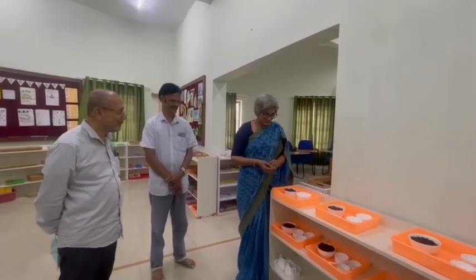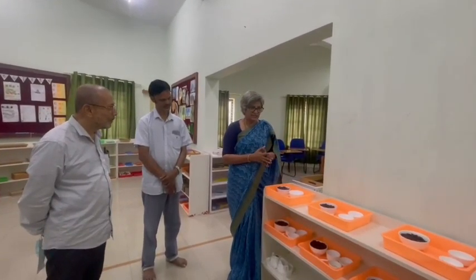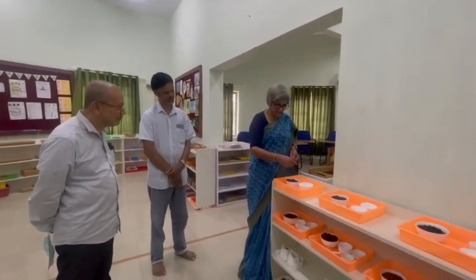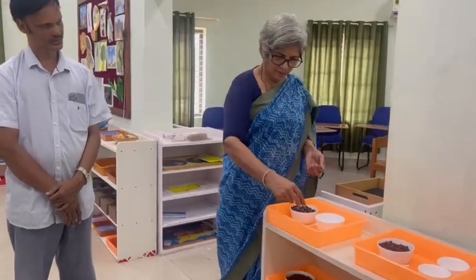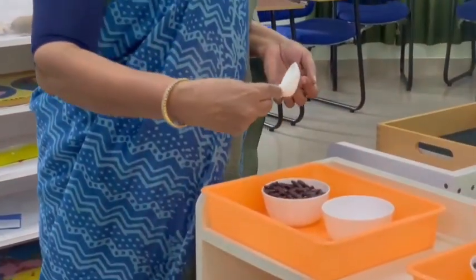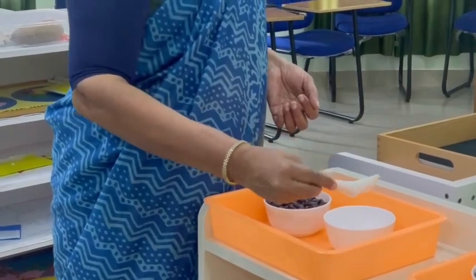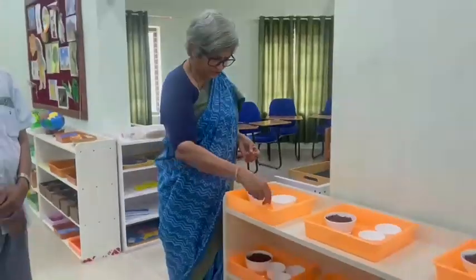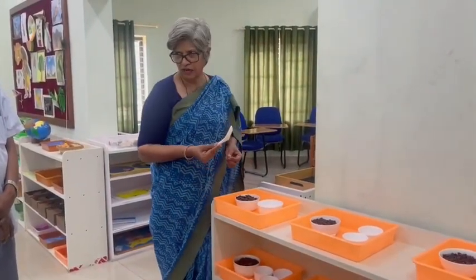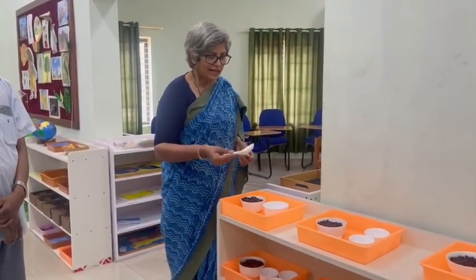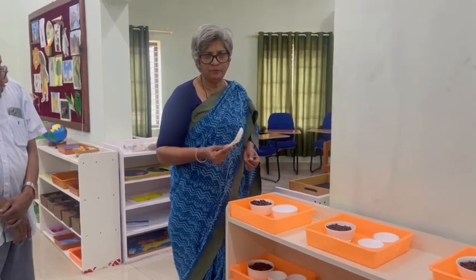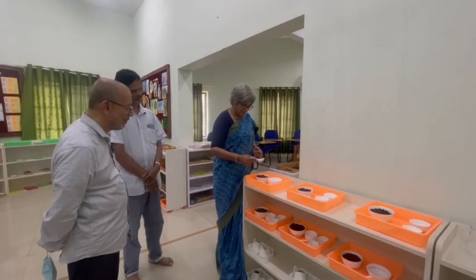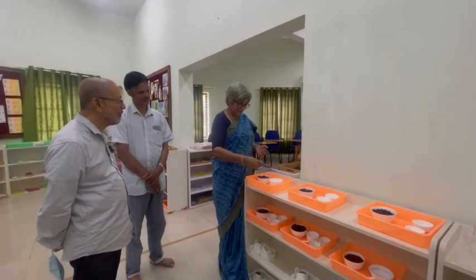Yeah, that's right. So in each of the activities, we have a lot of aims hidden in it. Okay. So here it is just transferring beans with a spoon from one bowl to another, and later on back. Now in this, the child mainly is learning how to hold a spoon and how to use it. And then his pincer grip, which is helping him hold the pencil later. Concentration, which is very important for learning.